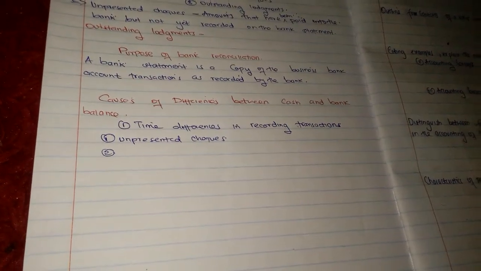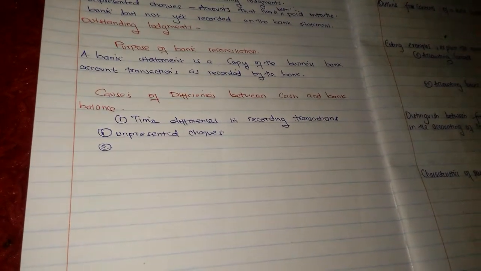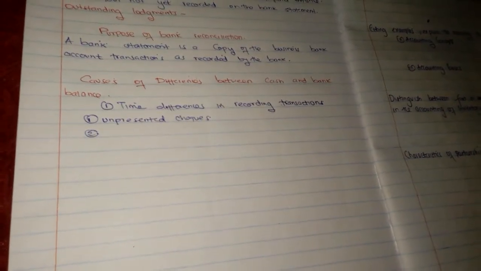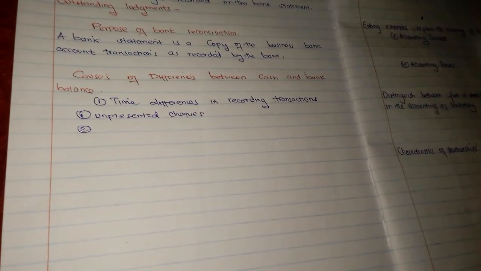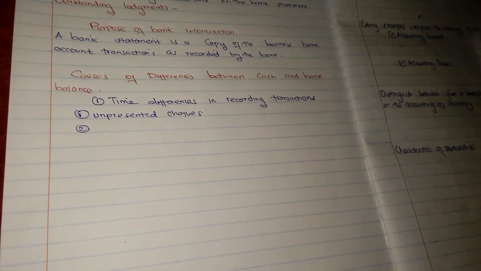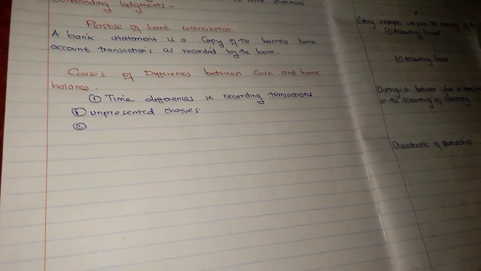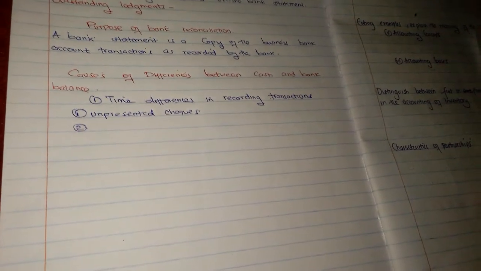Then number 2, remember unpresented checks are checks paid out by the business, but the recipients have not presented them to the bank for payment. Okay, that's about timing. Unpresented checks are checks paid out by the business, but the recipients have not presented them to the bank for payment. For instance, the business paying cashier may send checks out to suppliers, some of whom may pay in the checks at the bank immediately, while others may keep the check for several days before paying it in.